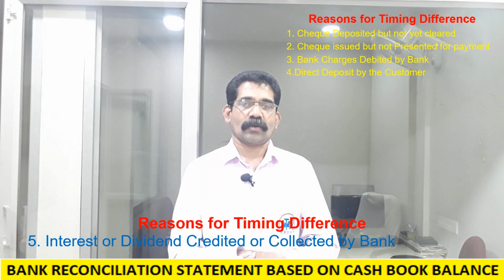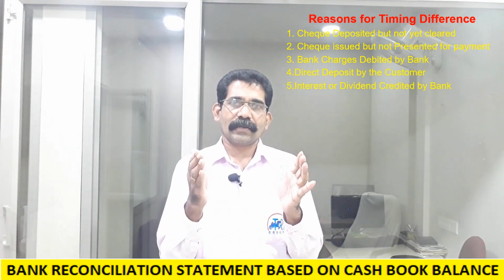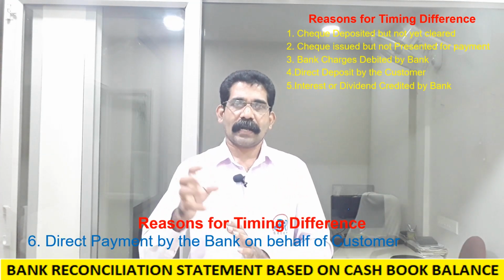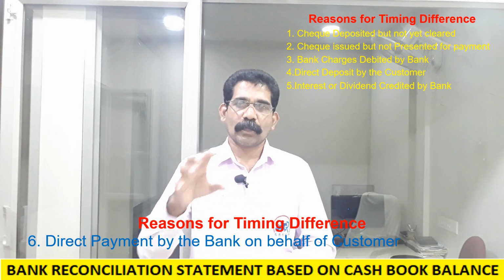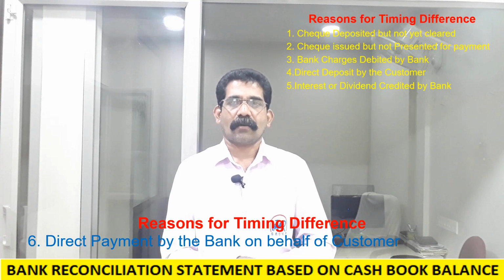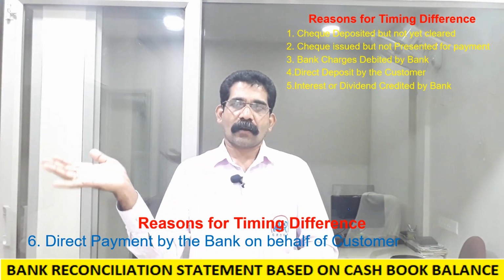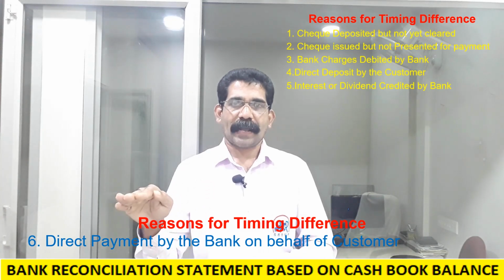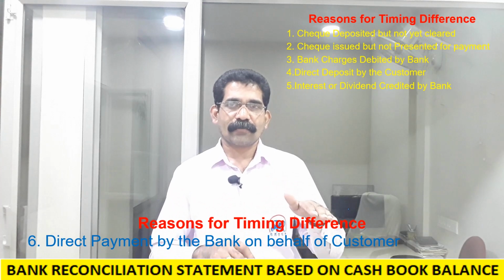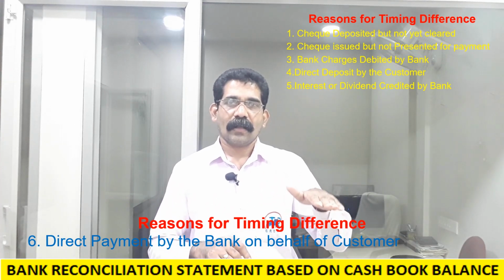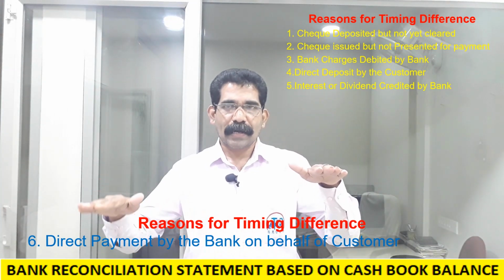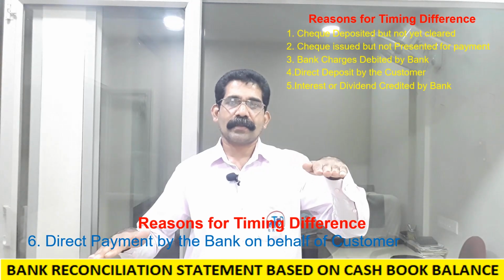reconciler is cash book. In the same way, if the bank has made any payment on behalf of us, chances are there. Suppose we have given standing instructions to make the payment in time, automatically the bank will transfer that amount to that person or that company. In such a case, when it is automatically debited or transferred from our bank account, the bank balance is decreased. We didn't get the information from the bank. At that time, our cash book balance is increased by that much amount.